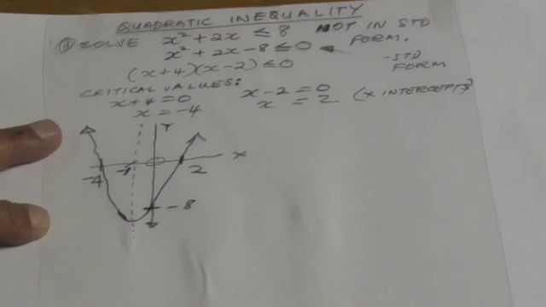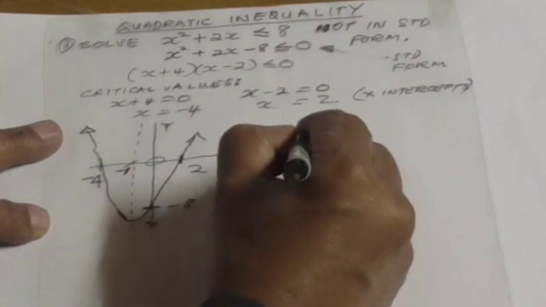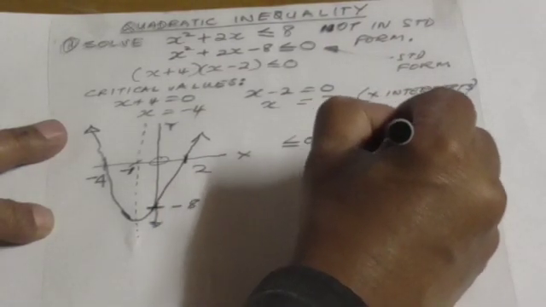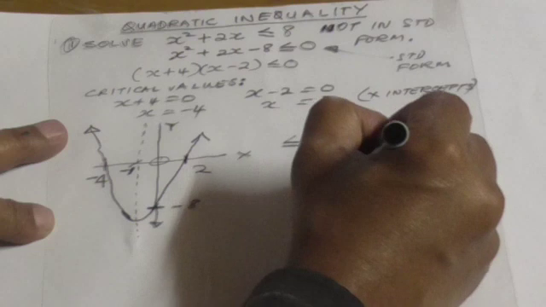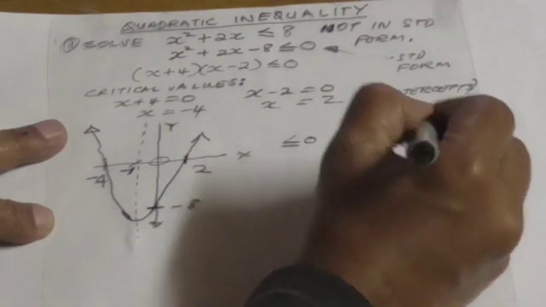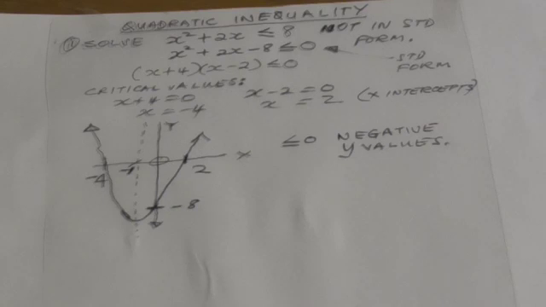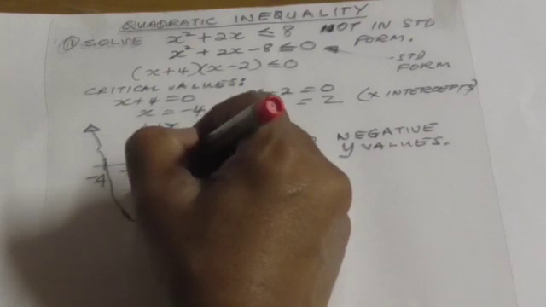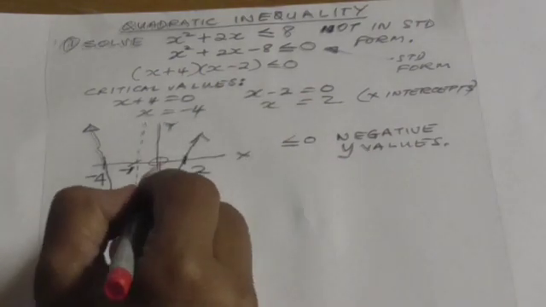There's a graph drawn. Now we go back and study. The sign here is less than or equal to 0. So in other words, we're talking about negative y values. So in this graph, all the y values that are negative are here, right through to some way down here.